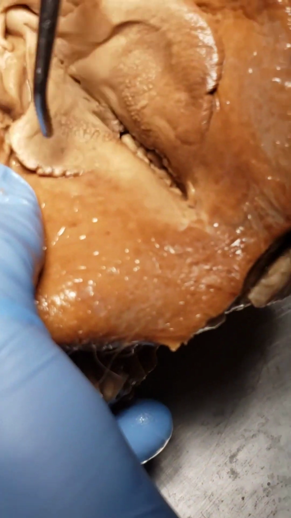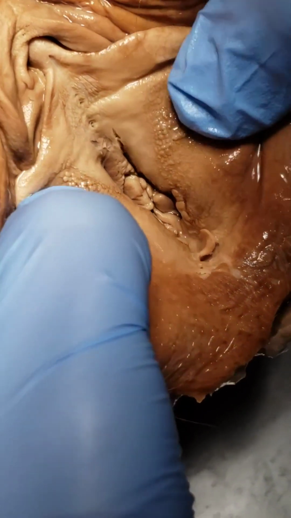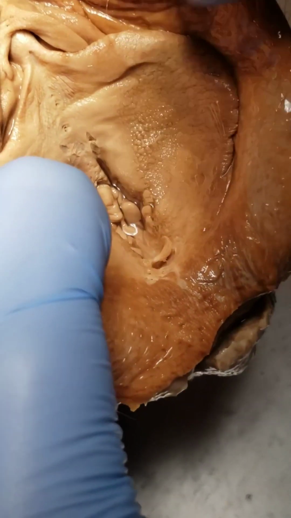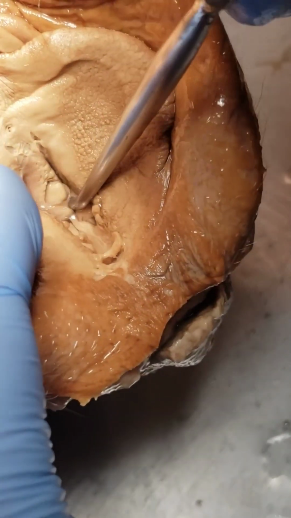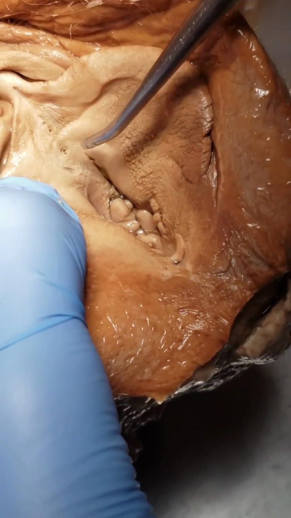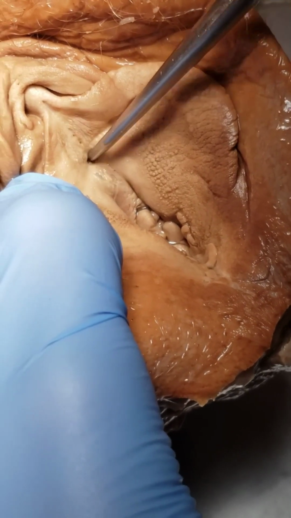And again, if we look deeper into the vestibule, remember the vestibule is a space between the inner lips. And you can readily identify the vaginal opening or the orifice. Then if we move anterior to that, you see the opening of the urethra.